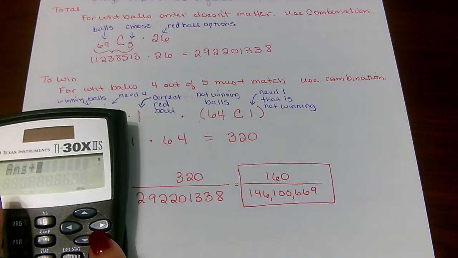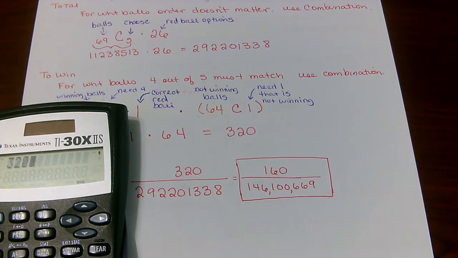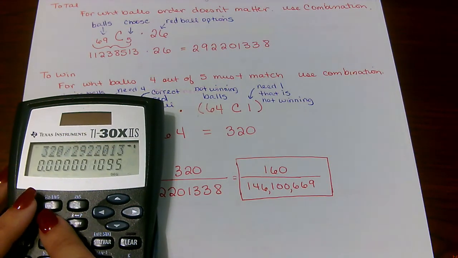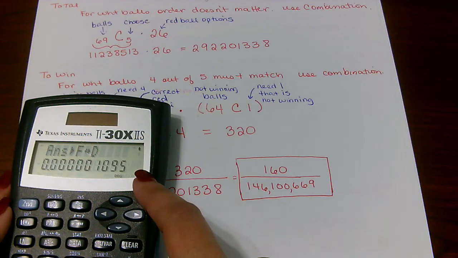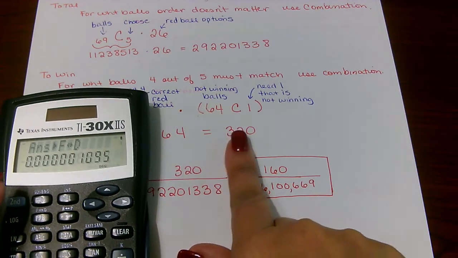Your calculator probably will not do this. I'm going to go ahead and try it here because some of these numbers are really big. So what I did here was go ahead and do second PRB to try and change it into a fraction. As you see, it cannot go into a fraction.